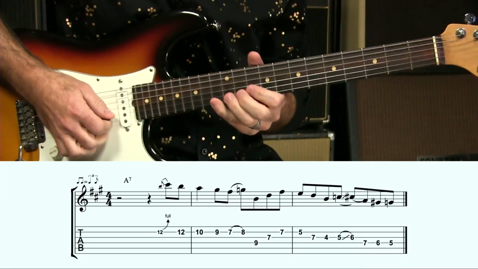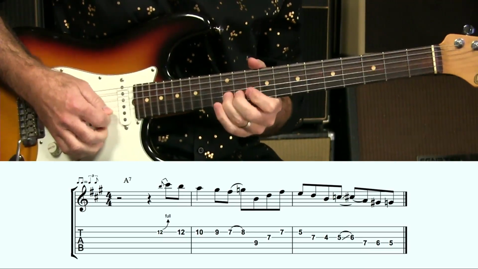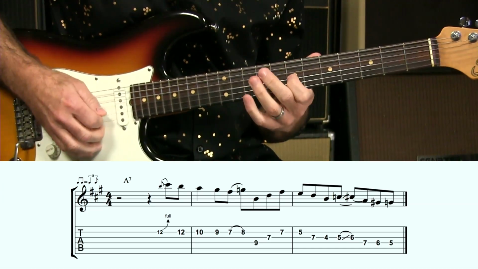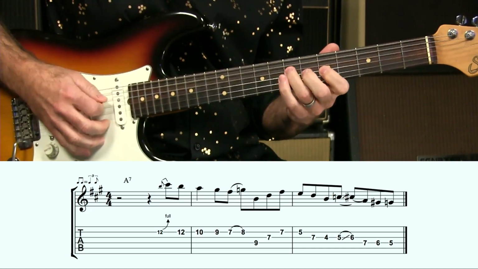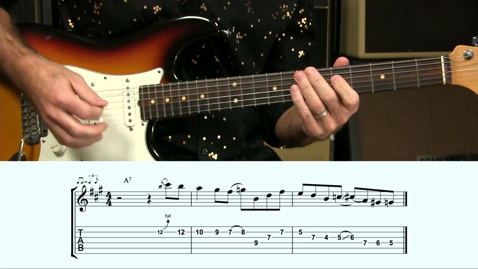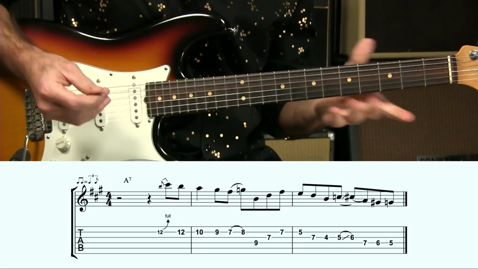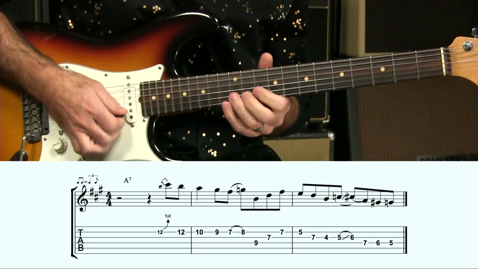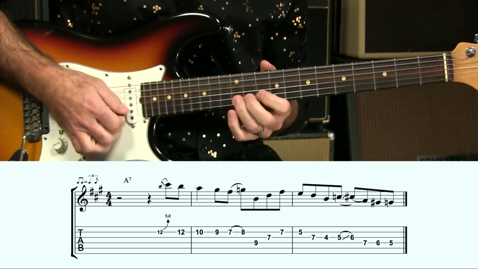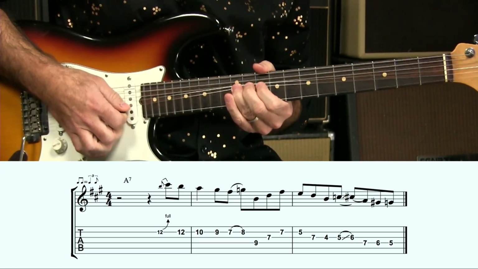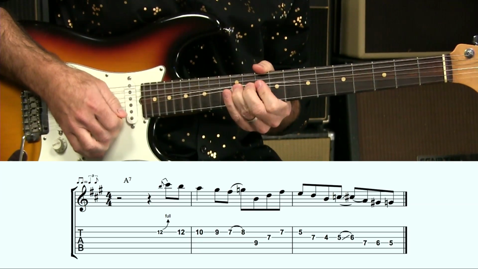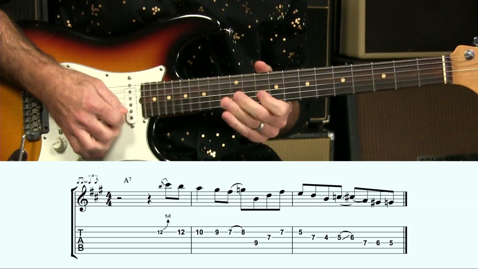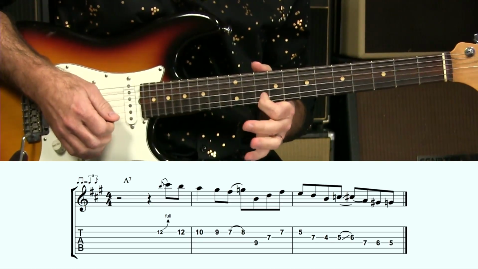The lick itself is just that much. And you'll notice that fundamentally what we're doing is bending the B up to the C sharp, 12th fret on the 2nd string, returning to A. Right, we get down to A.